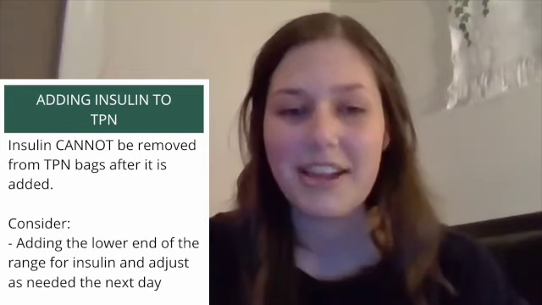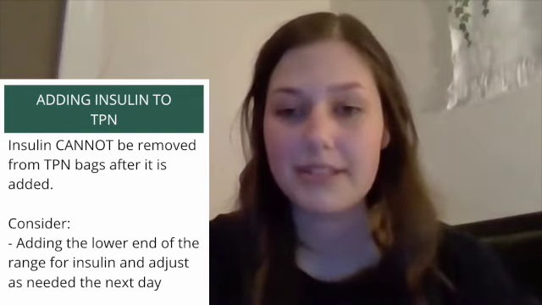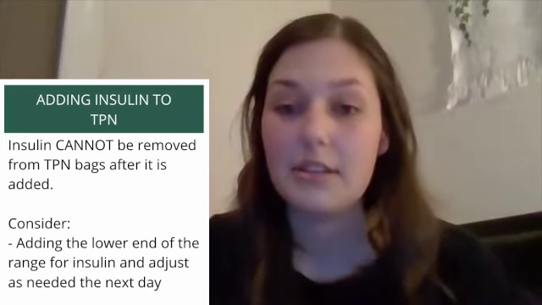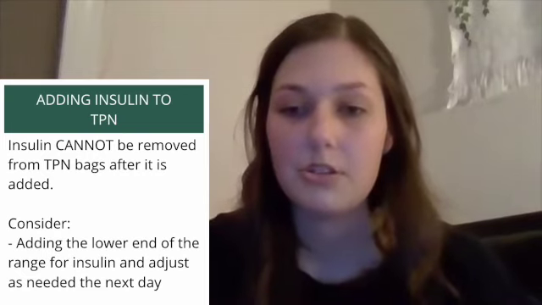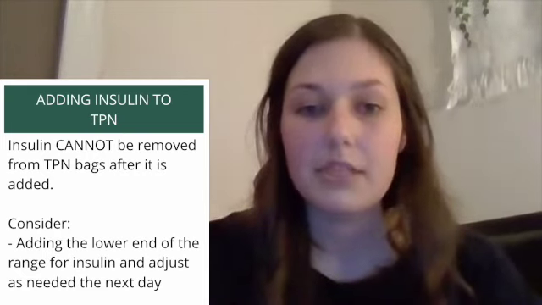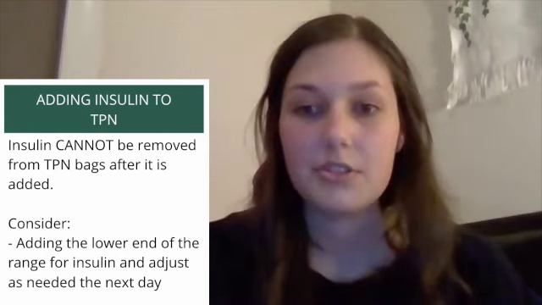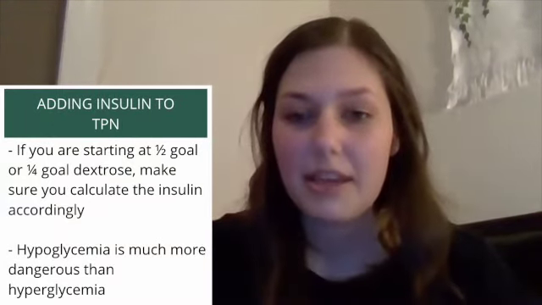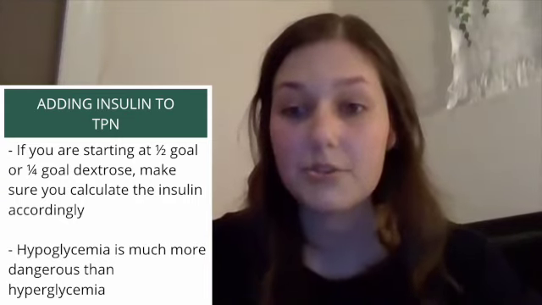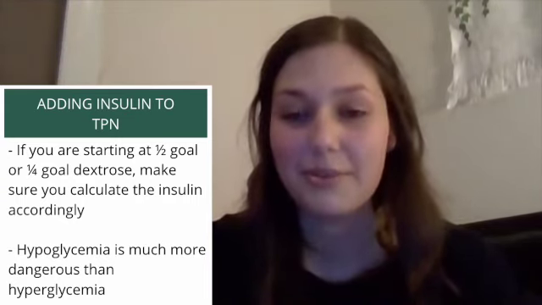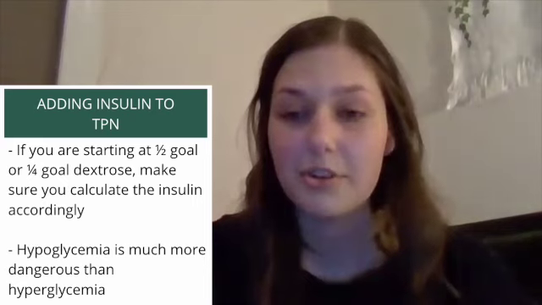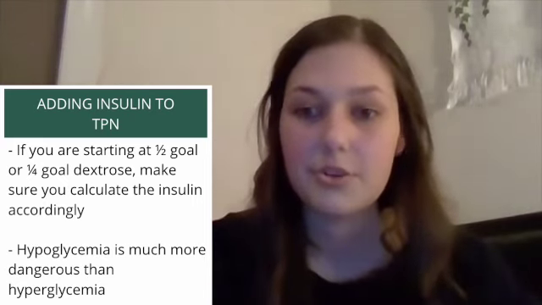Make sure that everyone, including your primary provider, your nurse, pharmacist, and other dietitians that might be covering your patients, knows that there is insulin in the TPN. Everybody should be on the same page in terms of the amount of insulin that you're providing and if there's any other sort of insulin or hypoglycemic agent that the patient's going to be getting. Another thing to keep in mind is that if you're starting the TPN at a quarter or a half goal dextrose, you provide a quarter or a half of your calculated insulin, so that you're not providing insulin to cover your goal dextrose without actually providing goal dextrose.